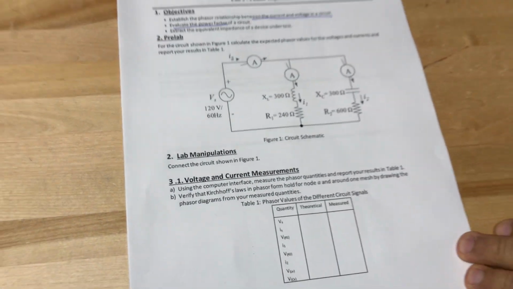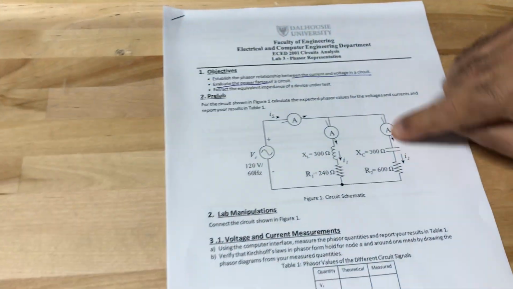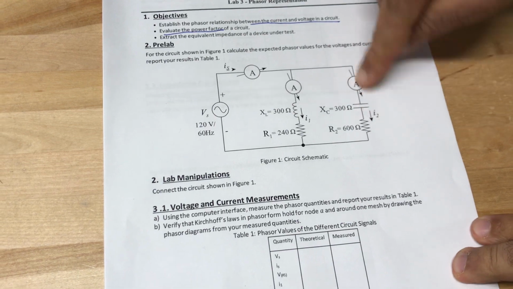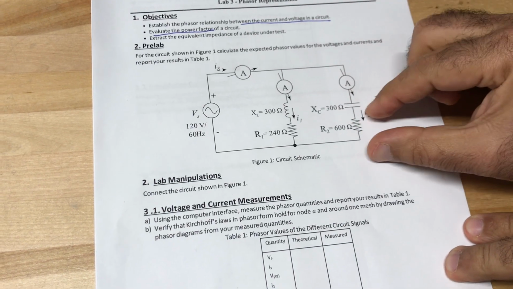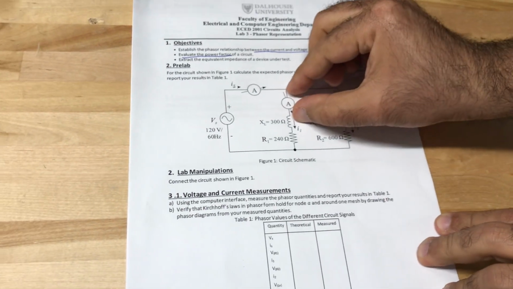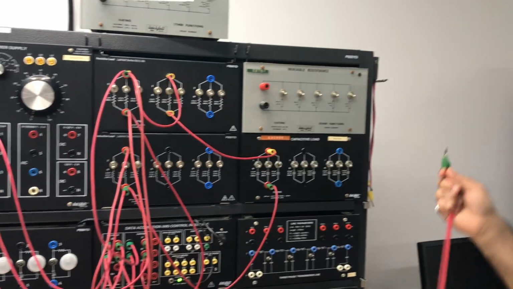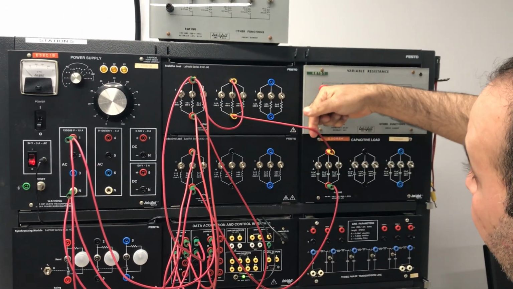I'll do the same. I would like to measure the current as well in the capacitive RC branch. So I'm going to connect a meter here, and I'm going to connect the voltmeter. What I did, I connected a meter here, and I'm measuring the voltage there. So I'm going to connect here a meter.